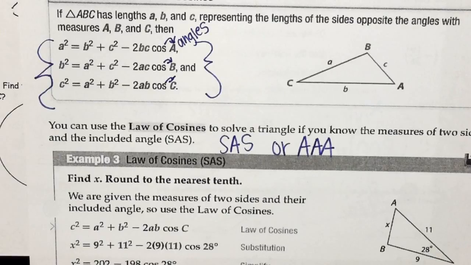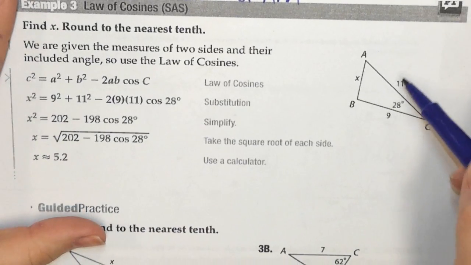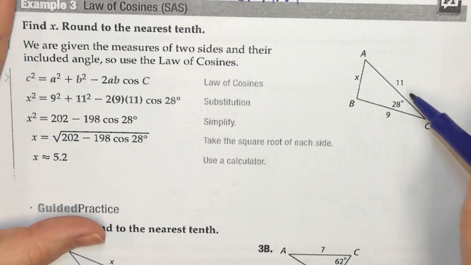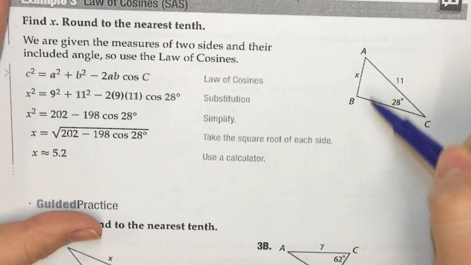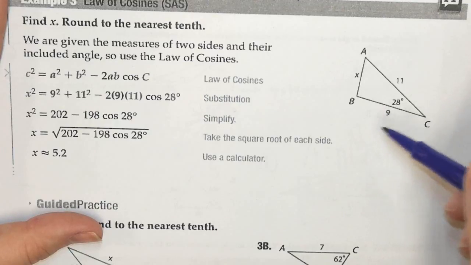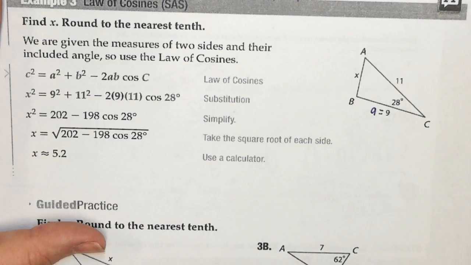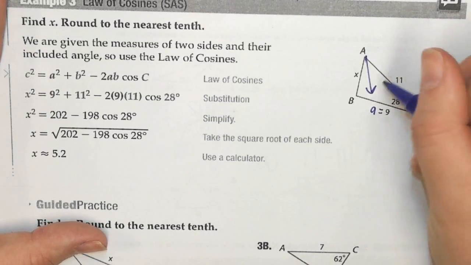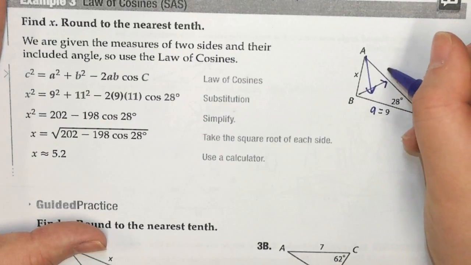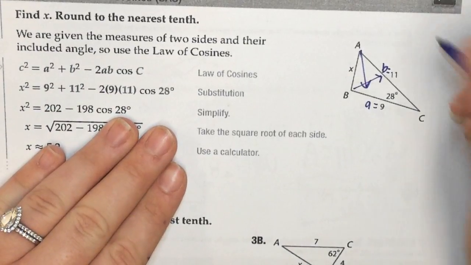Okay, so the best way to get into this is just to do some examples. So let's look at one of these examples that's already done. I'm given side, angle, side. So I know I can use law of cosines. Okay, so this right here, this 9, what is it? A, B, or C? A, little a. How do I know? Because it's straight across from big A. Okay, what is 11? Little b. And then technically I'm finding C, right?